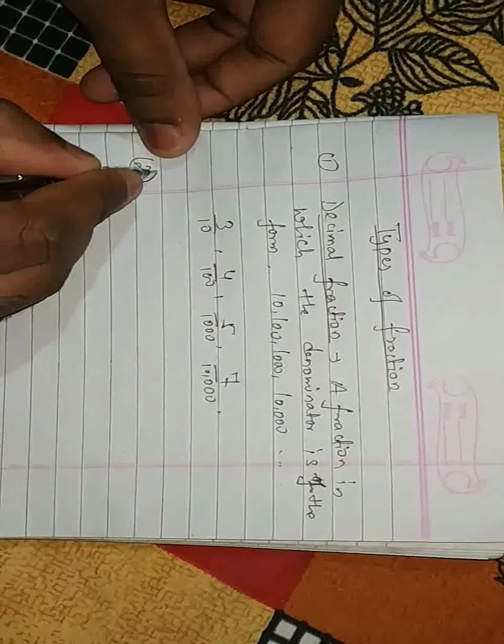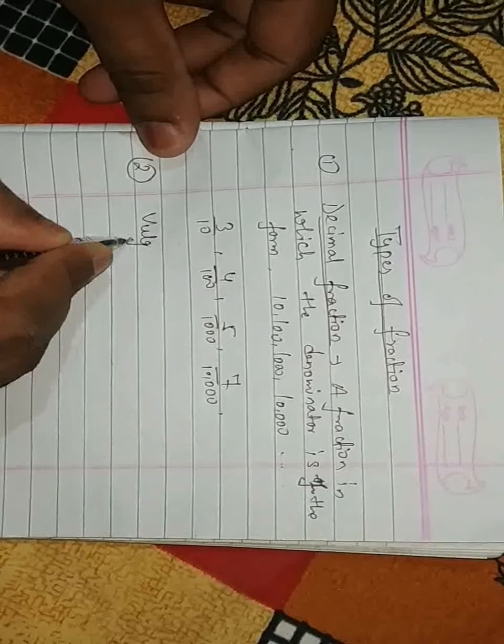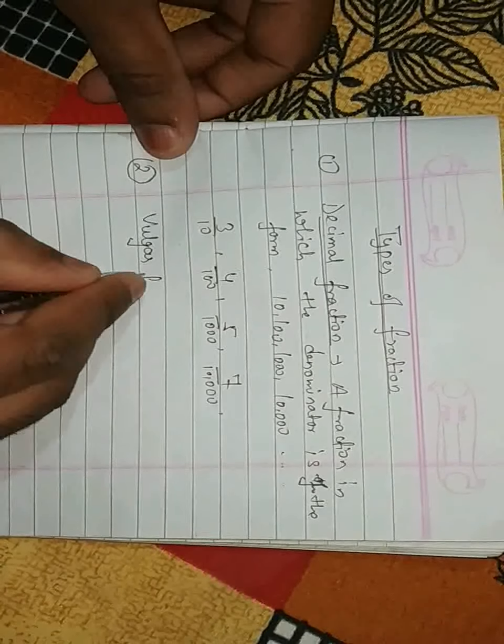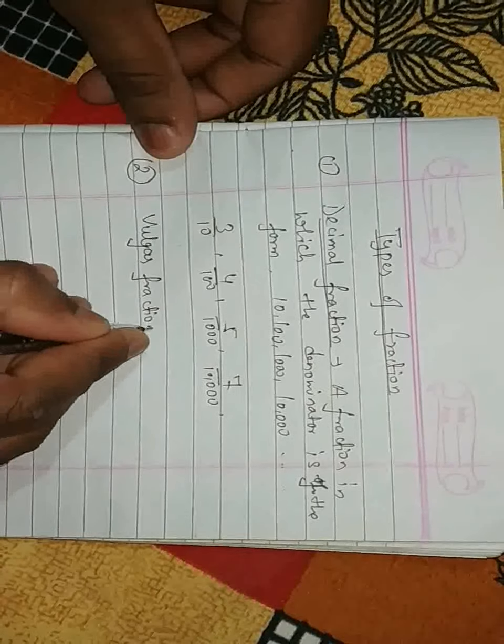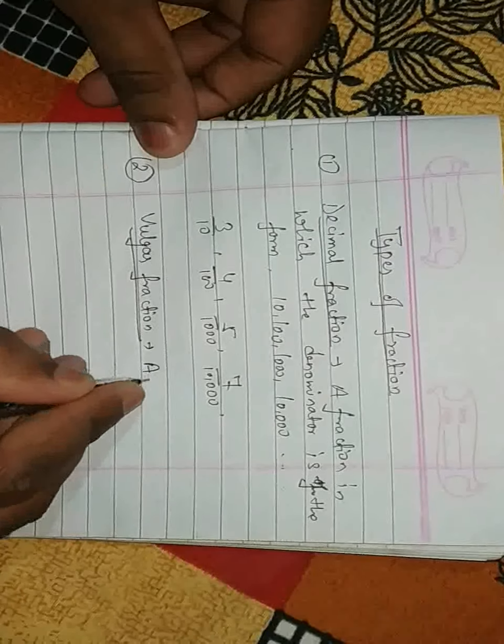The second type of fraction which we will discuss is vulgar fraction. What is vulgar fraction?